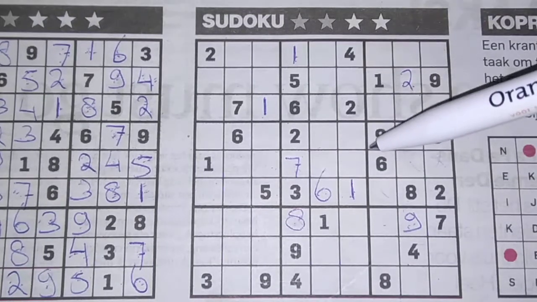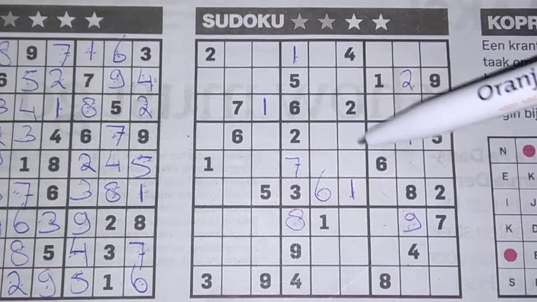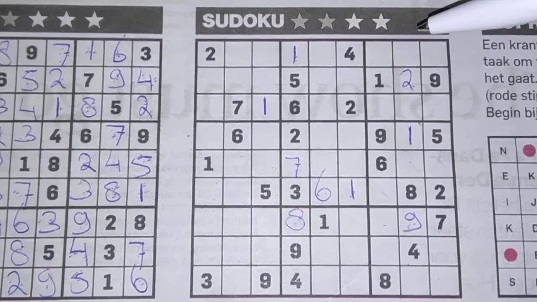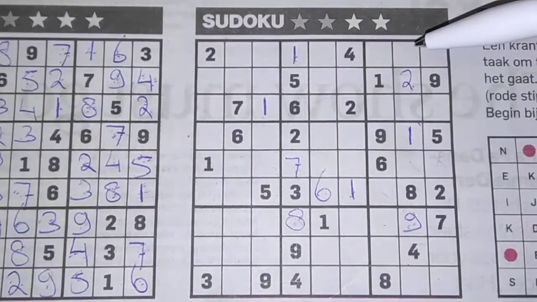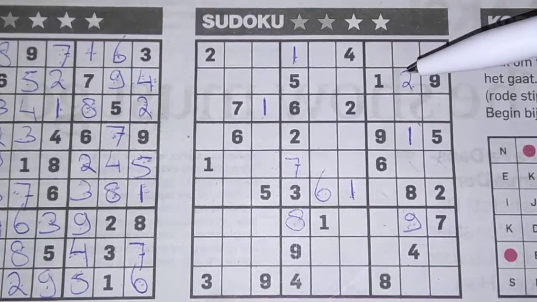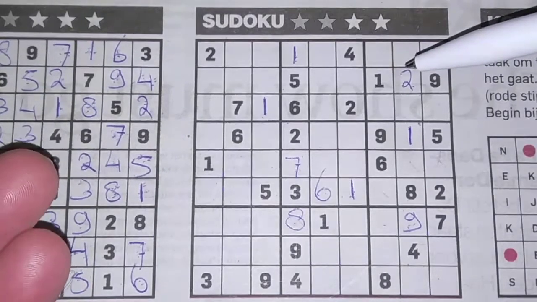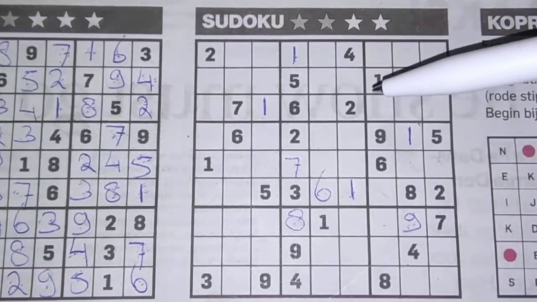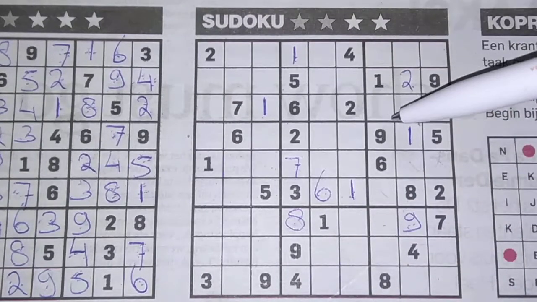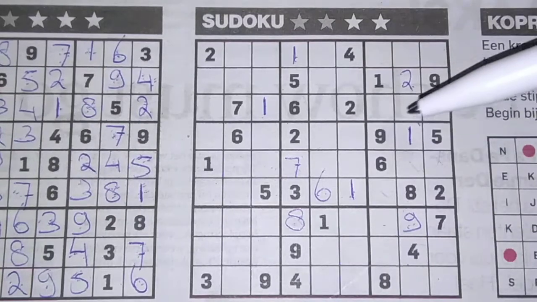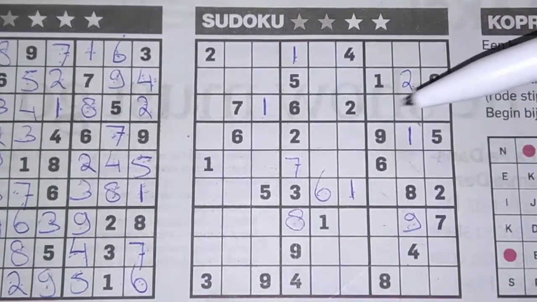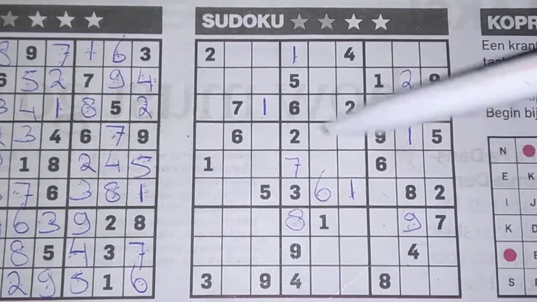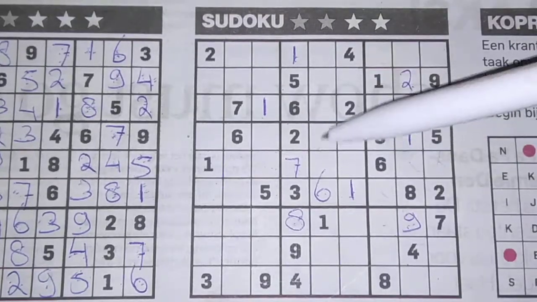Then 5, 4, 8, and 9. Yes. We have a pair in this big square. 4 missing numbers.